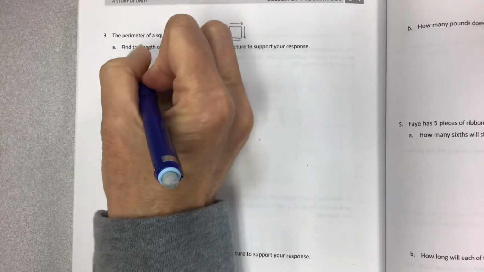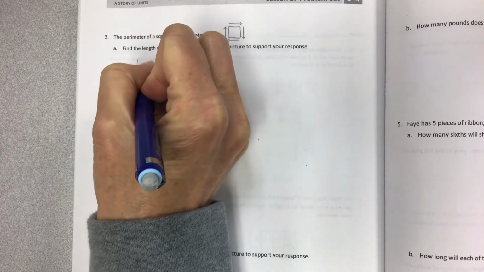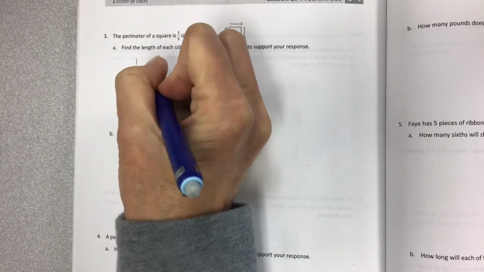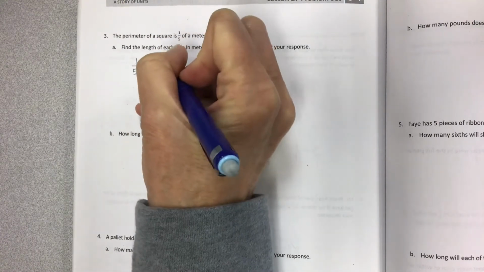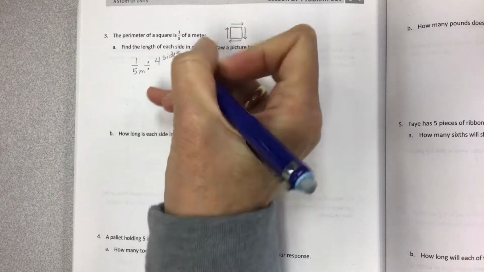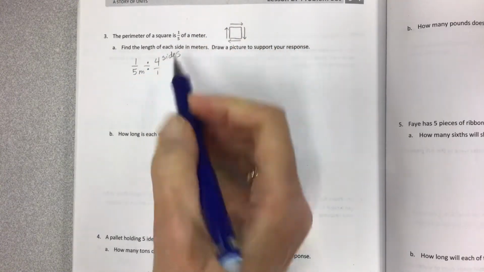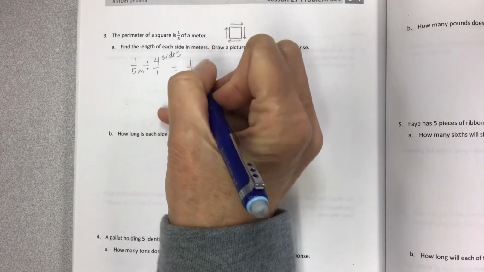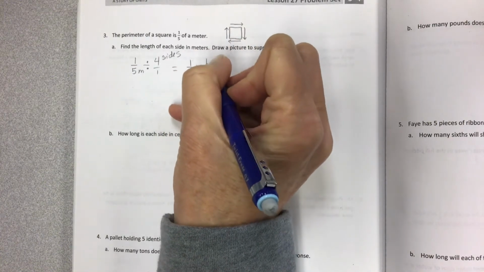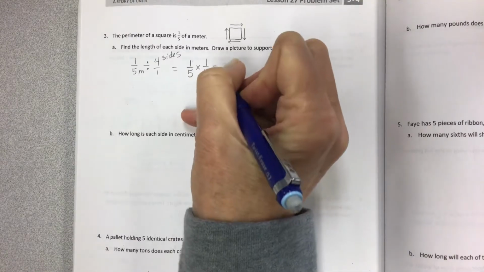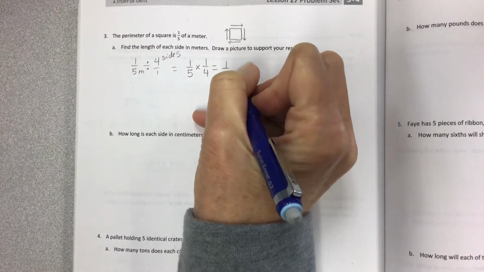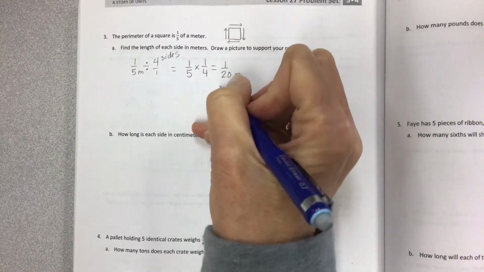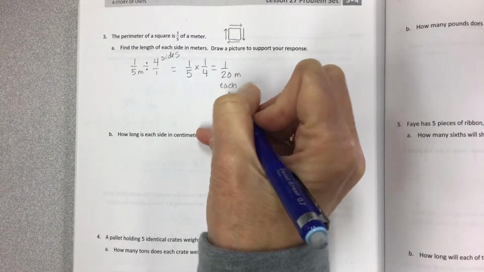So basically I want to take 1/5 of a meter and divide that by the 4 sides. Now you can put this in a fraction over 1 and then keep it, change the sign, multiply by the reciprocal, and get 1/20 of a meter for each side.